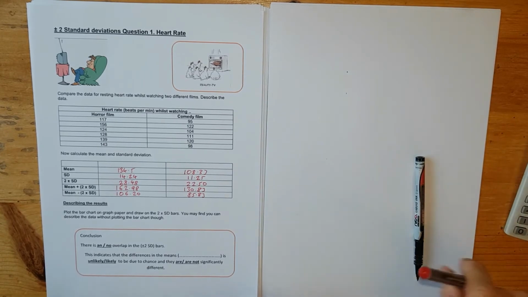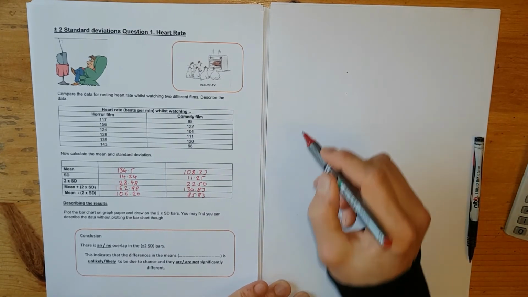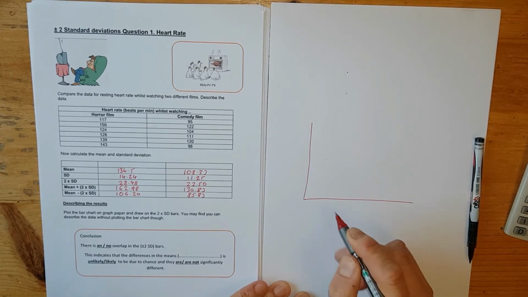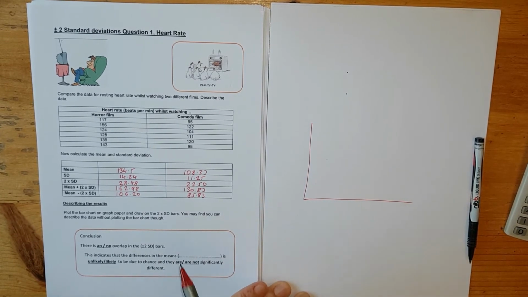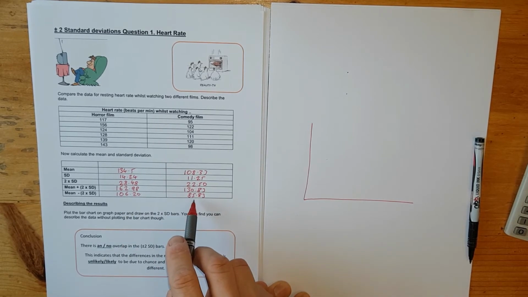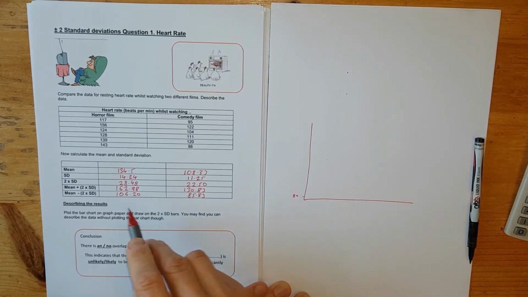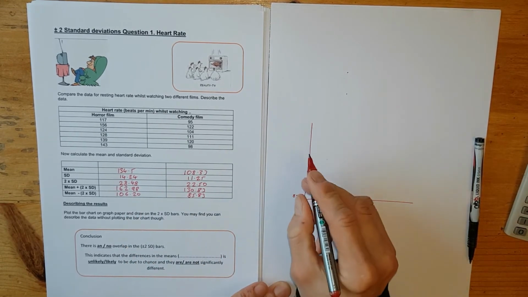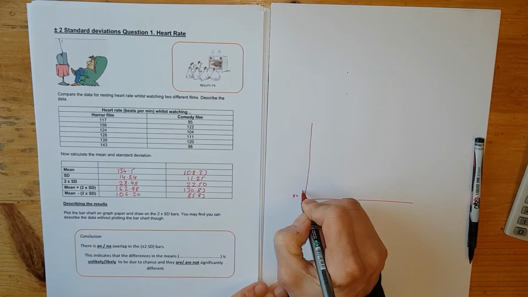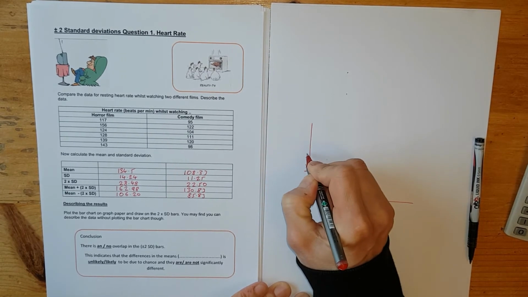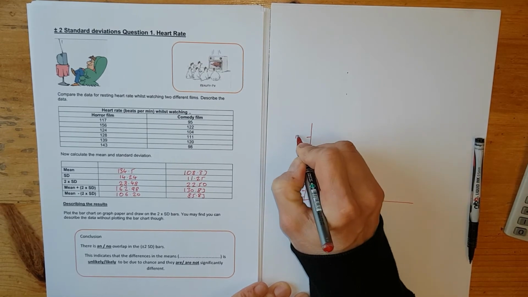Right, I'm not going to do that. I'm just going to sketch it out to show you what I mean to save time. So here's my axes. What numbers do we need to go up to? So 2 times standard deviation, my lowest number will be 85. So I'm going to start this at 80. Highest number is 162. So I'm just going to roughly sketch this. So 80, 90, 100, 110, 120, 130, 140, 150, 160, 170.